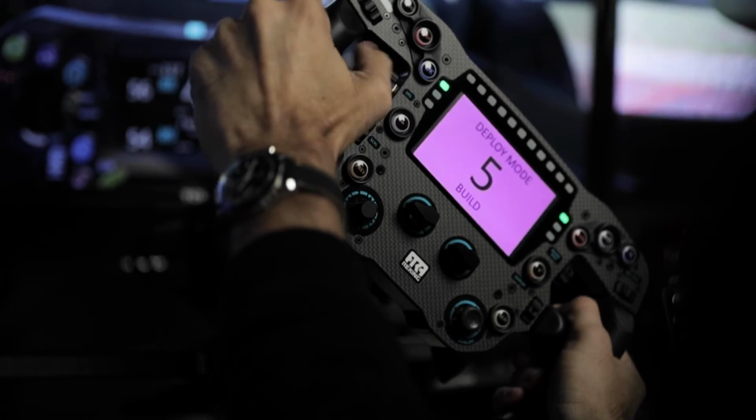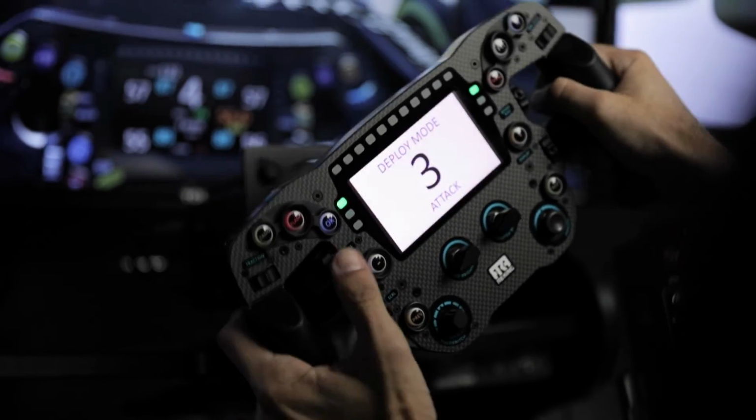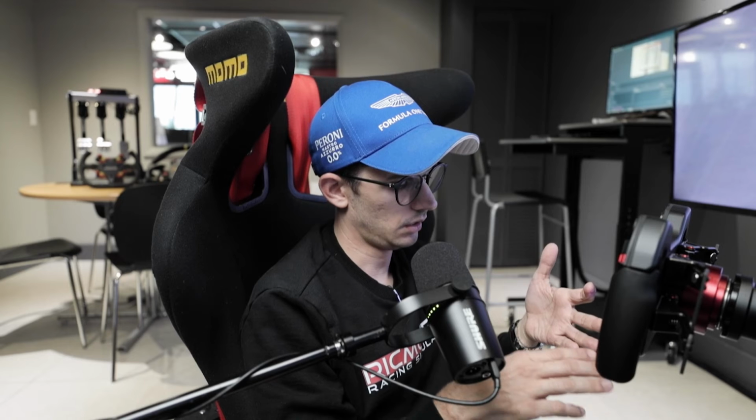And lastly, the MGUK deploy mode. So whether you're in testing, quali, or race, you're going to need to do some changes to the MGUK or to the hybrid system. Quali mode, balance mode, the attack mode. All of that stuff needs to be changed unless you're running a fixed race where it's not being changed at all. So if you are running a race where it's being changed, get that MGUK button assigned to something and have a whole lot of fun with it.